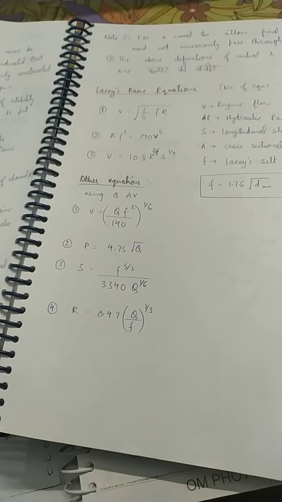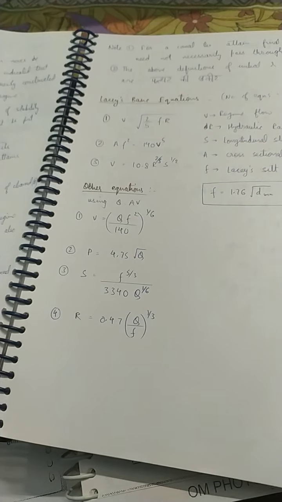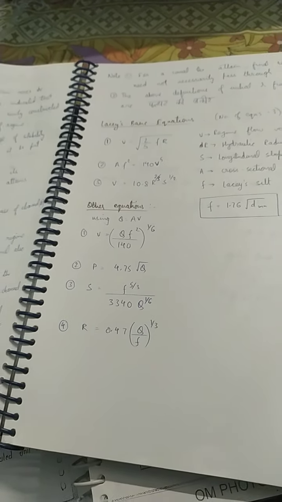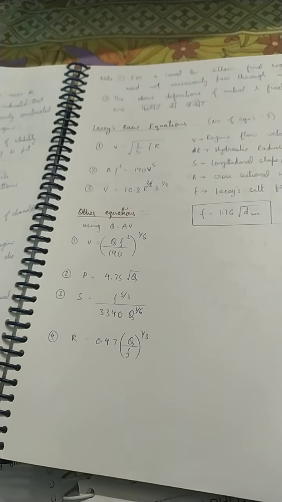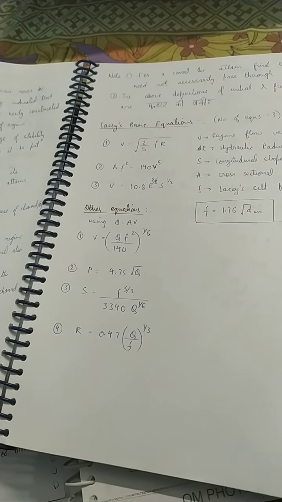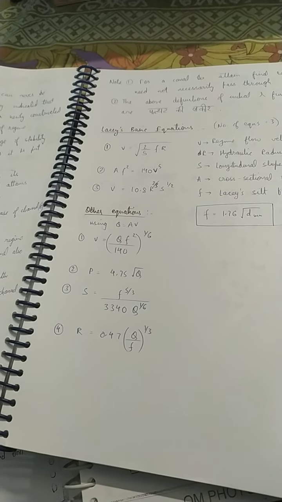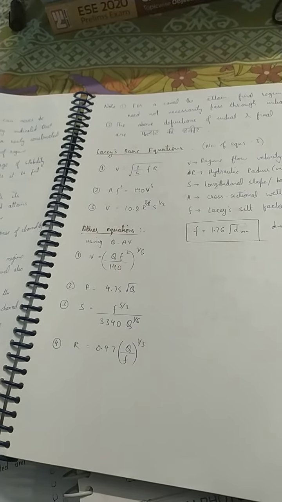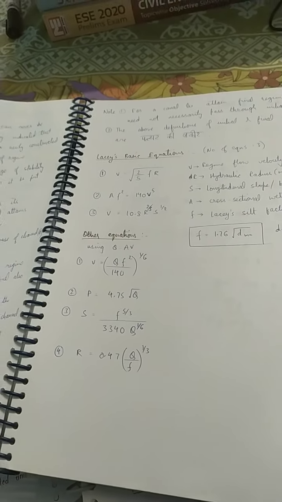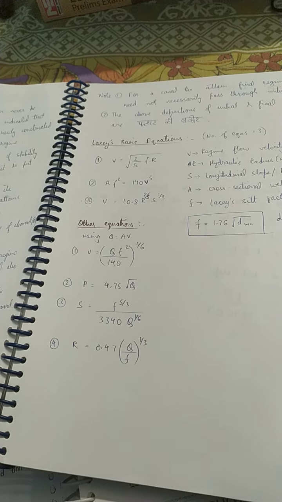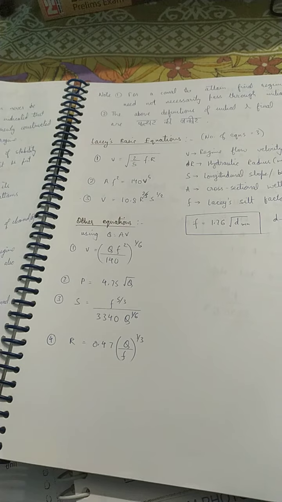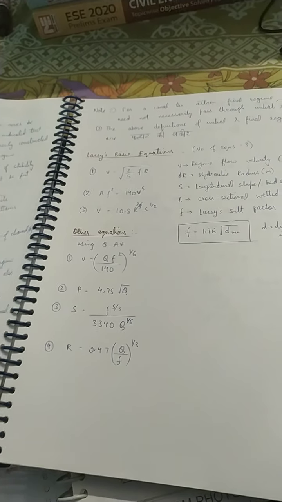And R is equal to 0.47 (Q by f) raised to the power 1 by 3.